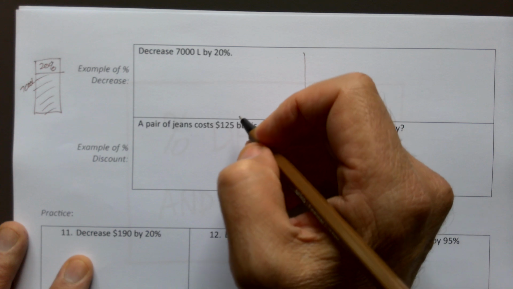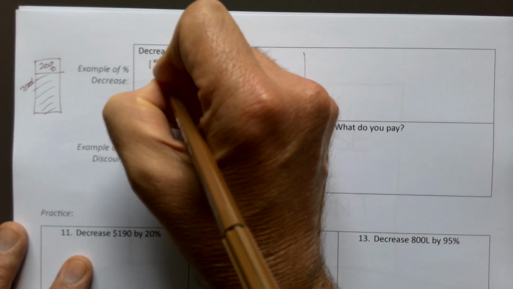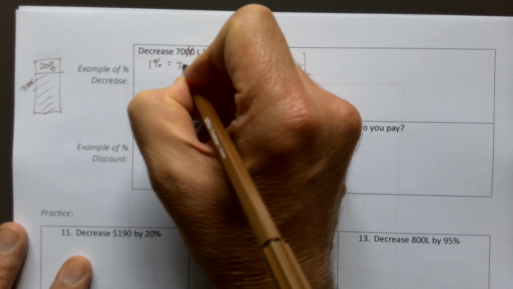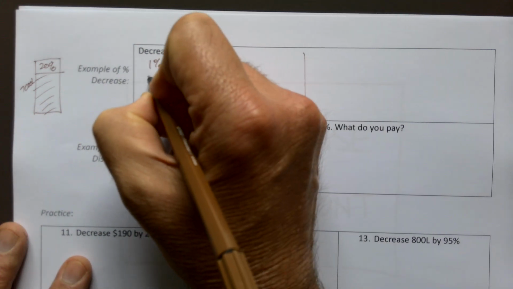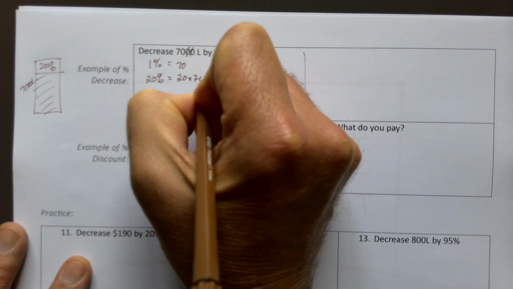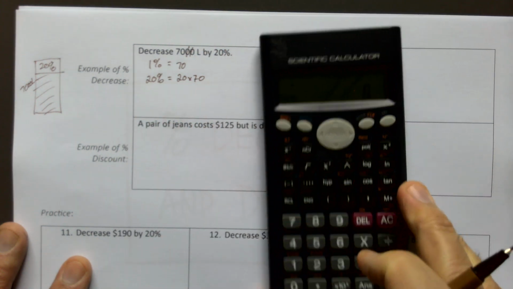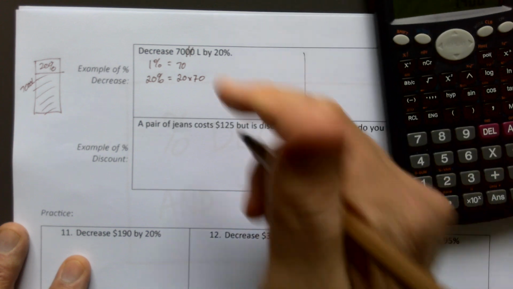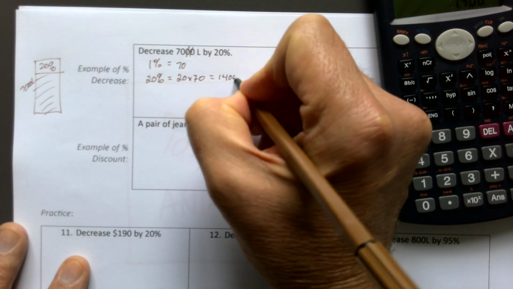All right, so let's do 1%. 1% of 7,000, cut those two zeros off, is 70. So that means 20% is 20 times 70. You might be able to do that in your head, but let's do it on this. 1,400 litres.